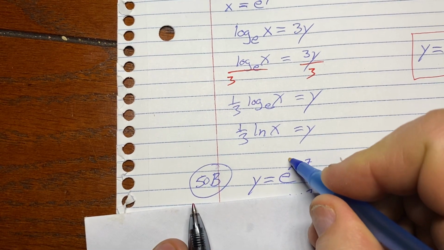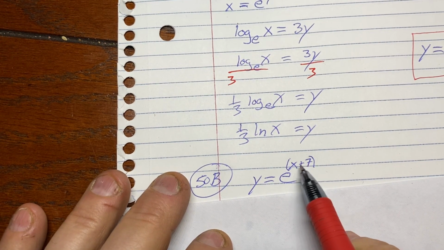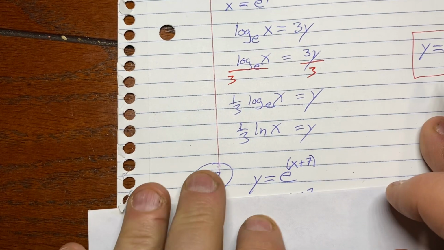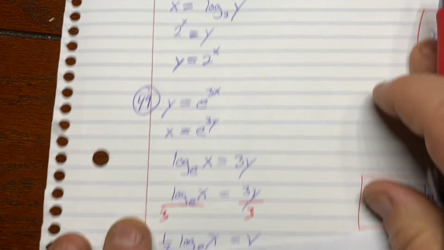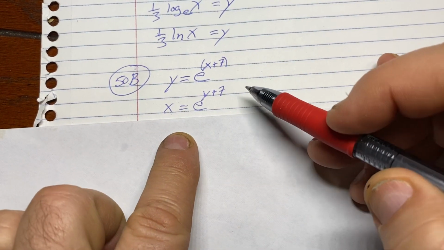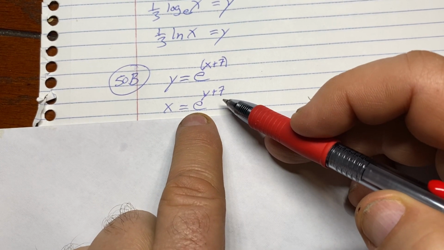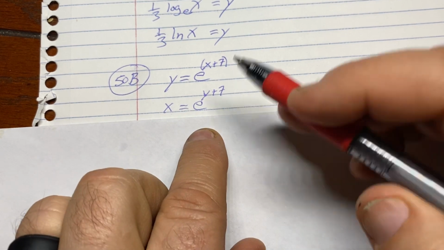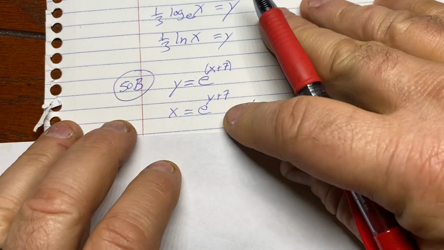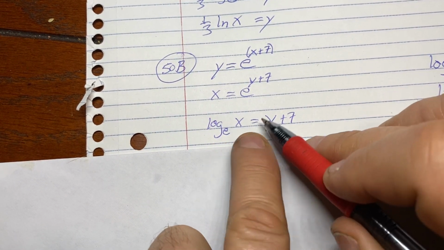Again, sometimes that's in parentheses, sometimes it's not, but all of that is in the exponent. E to the power of x plus 7. Okay, switch places of x and y. We're still finding the inverse. So we switch places of x and y, and now you have to find the value of y. You're going to change from exponential form into logarithmic form. Log base e of that value equals this exponent. So log base e of x equals this exponent.